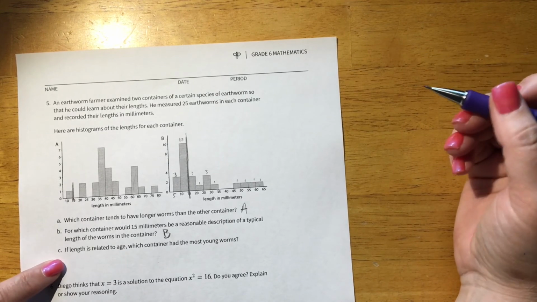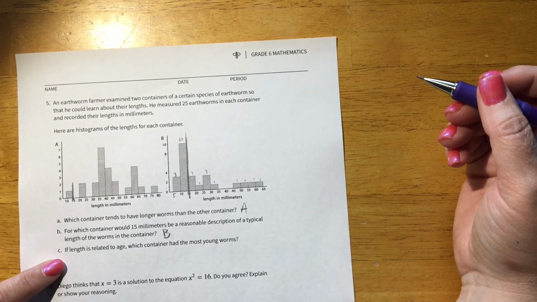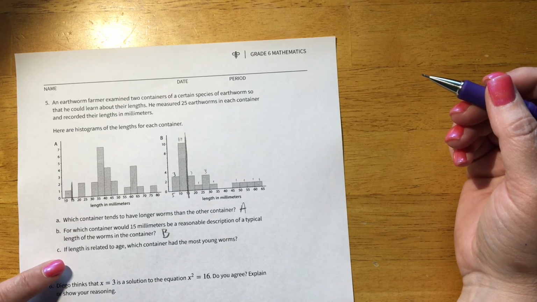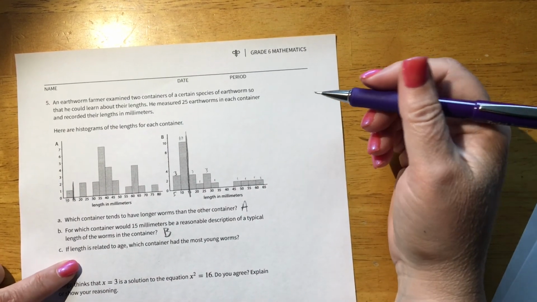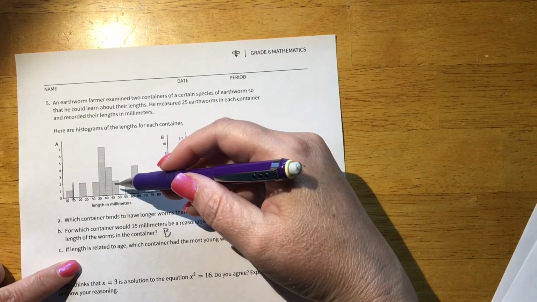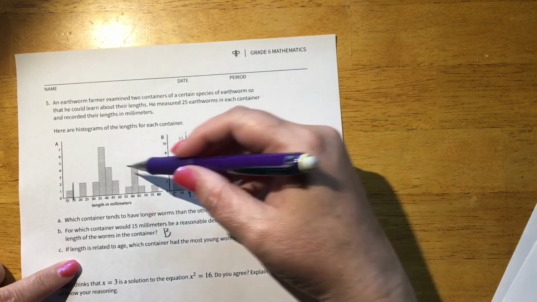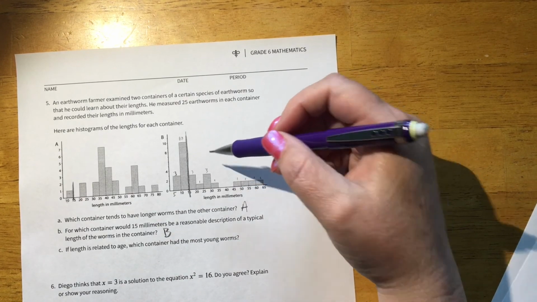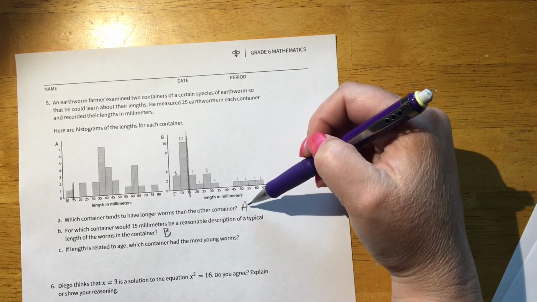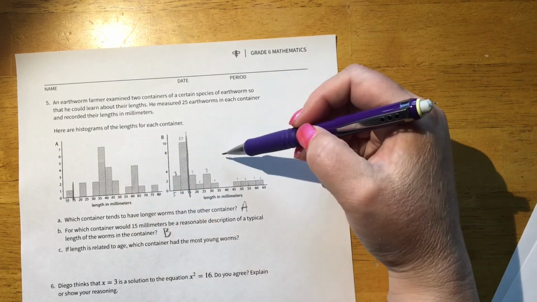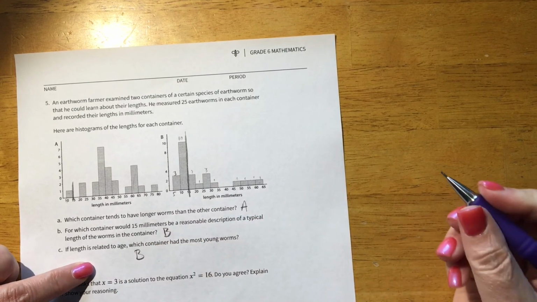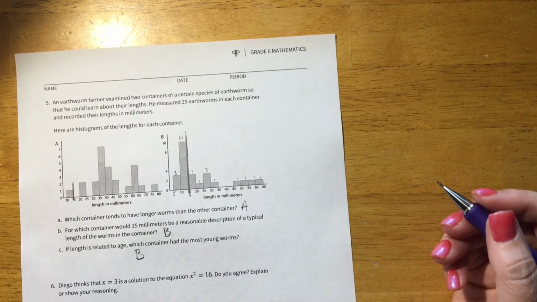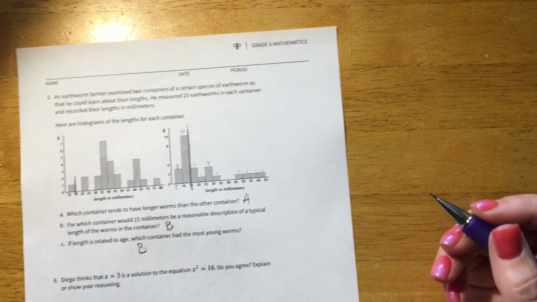Okay? Part C. If length is related to age, which container had the most young worms? Well, if the shorter the worm, the younger they are, then this is going to have to be B. Sorry, I was looking at the wrong one. B. Because A was the one with the longer worms, right? A is the one with the longer worms, so B is the shorter worms, which means that they are younger. So this is going to be histogram B has the younger worms. Okay? So there's the answers to number 5.